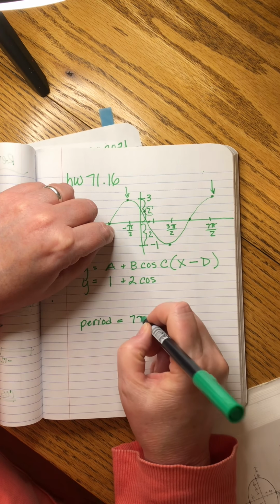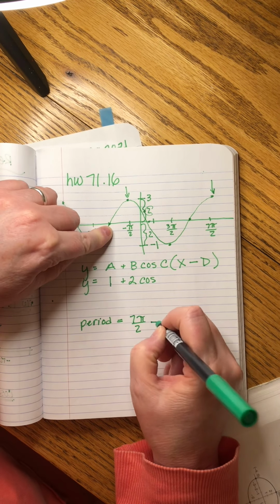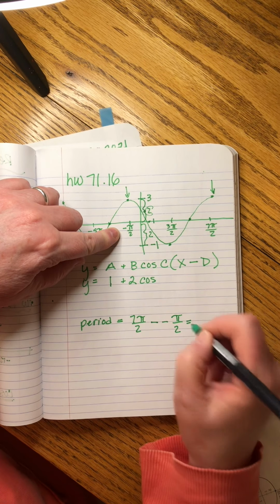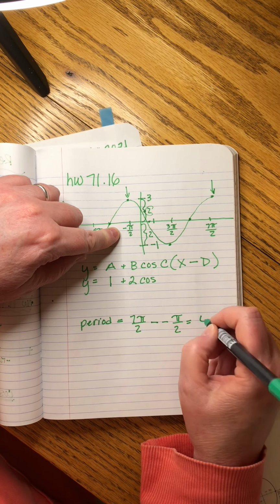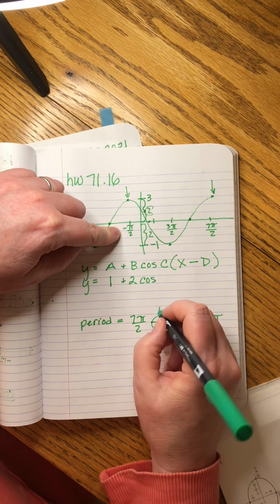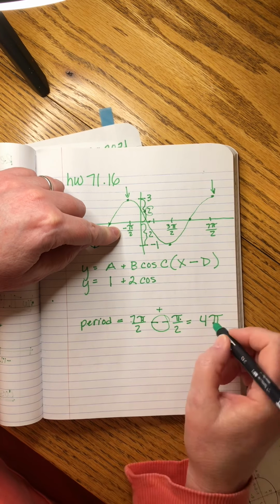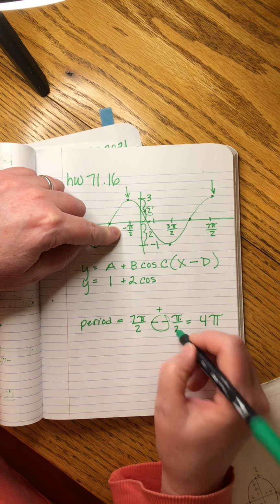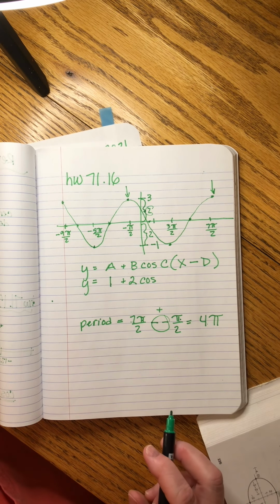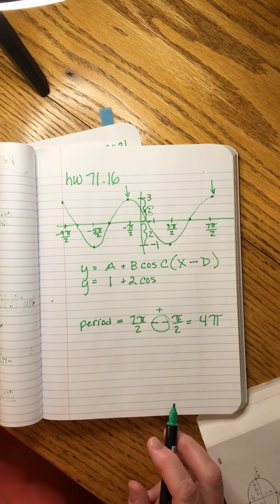So 7π/2 minus -π/2 turns out to be 4π, right? Because this becomes a plus. 7π plus π gives me 8π/2, and that's 4π. Are you with me? Okay, so that's the period.